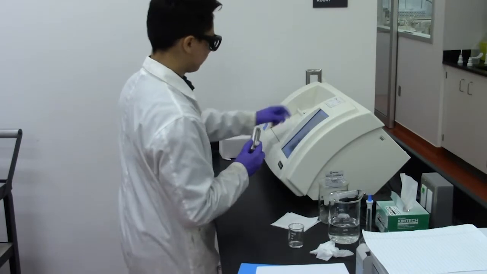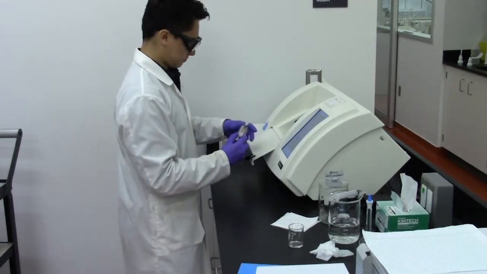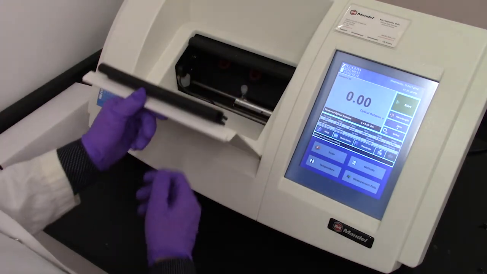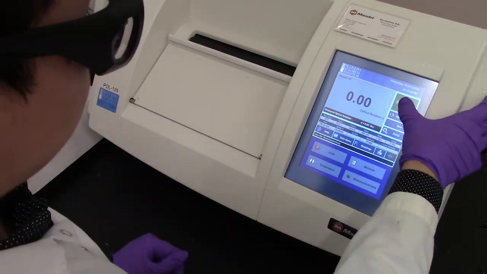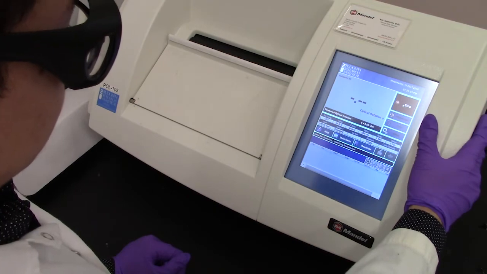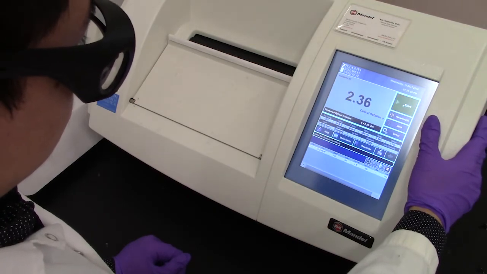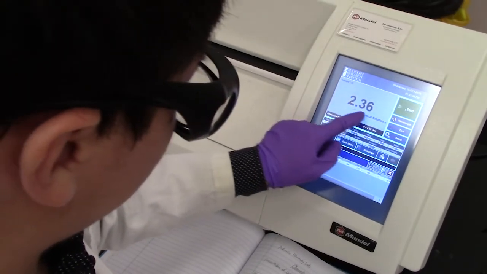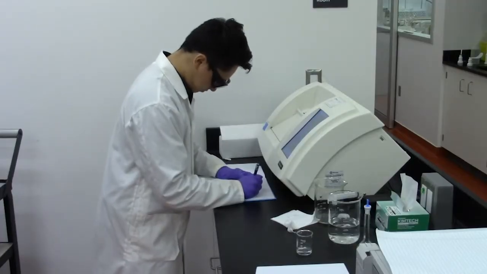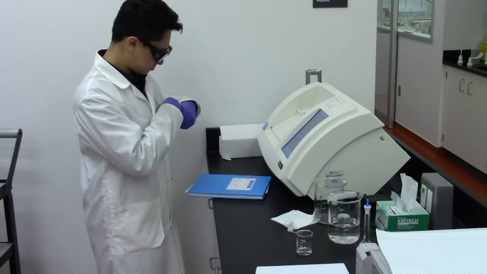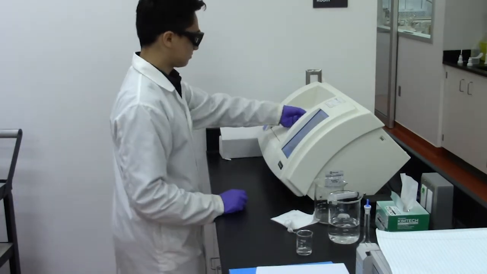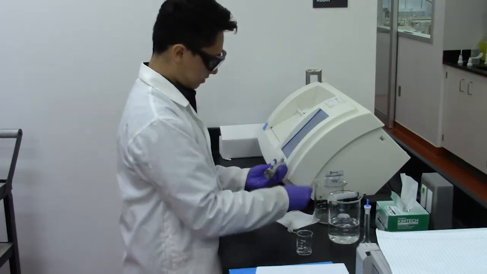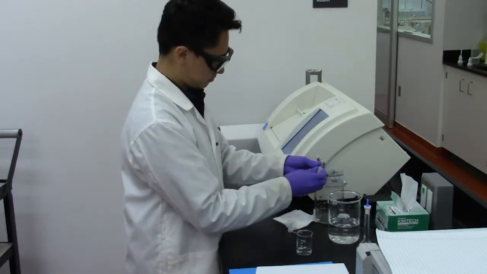Open the hatch and insert your sample holder. Press start once the sample holder is correctly placed and the hatch is closed. Read the observed rotation from the display screen and write it down in your notebook. Open the hatch and remove your sample. Uncap and pour the solution into the waste beaker.